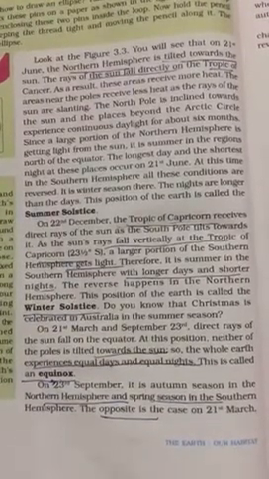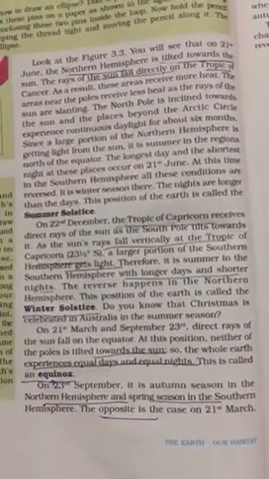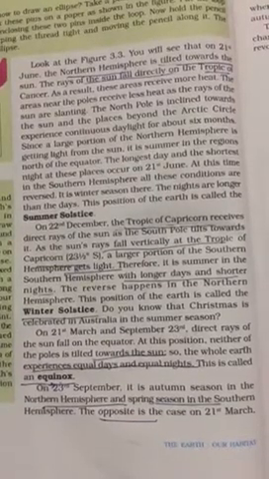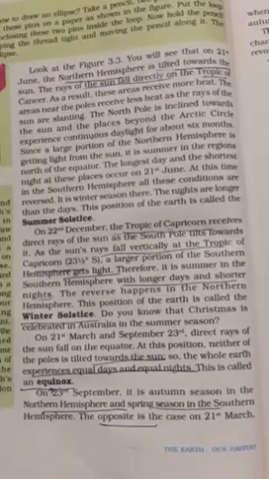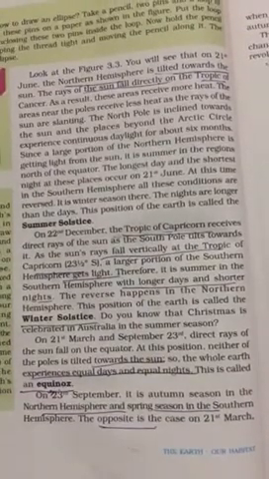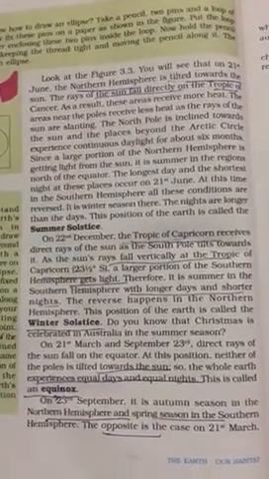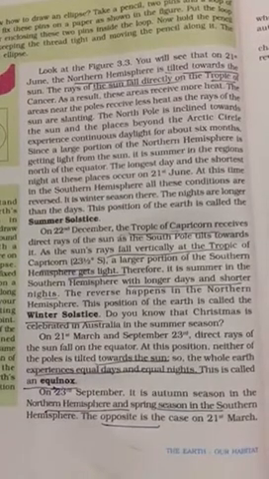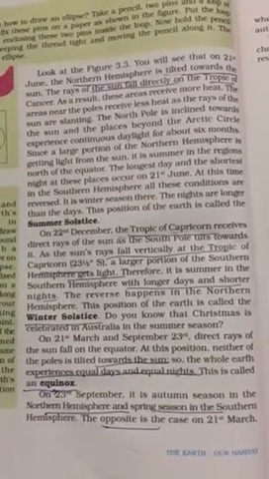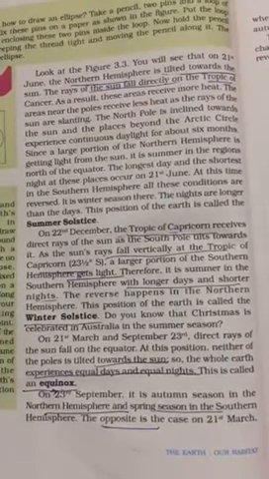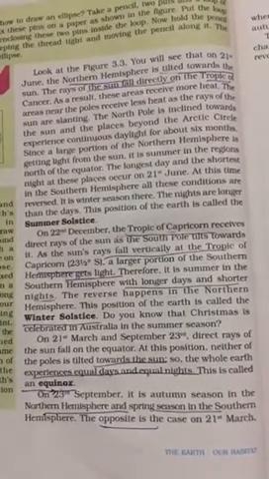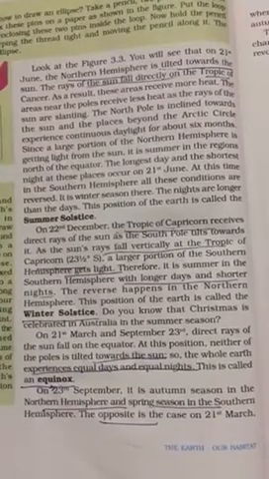It is summer in the regions north of the equator, with the longest day and the shortest night at these places occurring on 21st June. At this time, in the Southern Hemisphere, all these conditions are reversed. It is the winter season there. The nights are longer than the days. This position of the Earth is called the Summer Solstice.